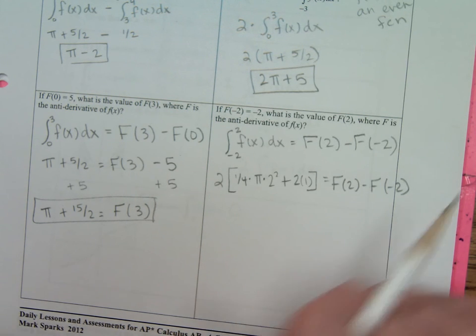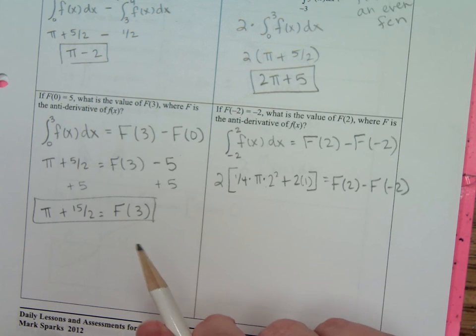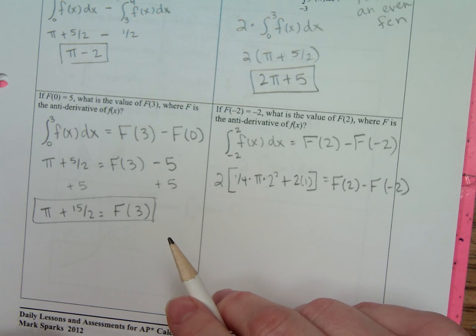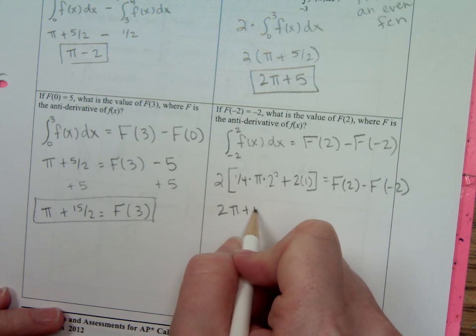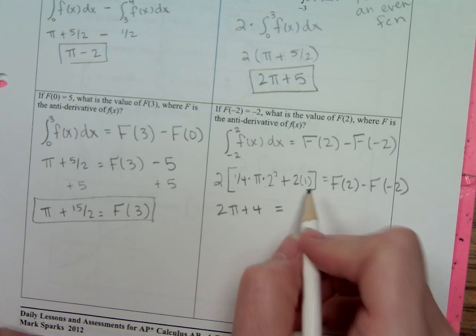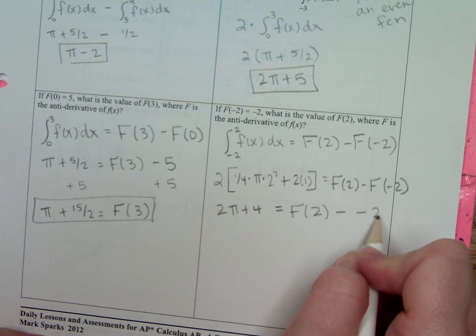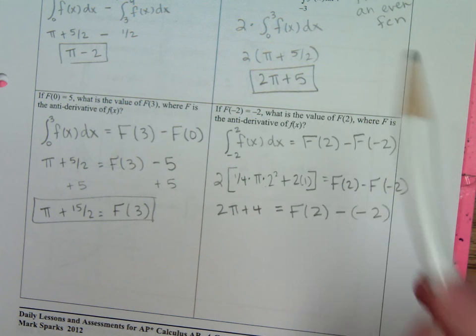So that's pi plus 2 times 2. So we're looking at what? 2 pi plus 4? Equals f of 2 minus negative 2. And I just swapped this out right here.